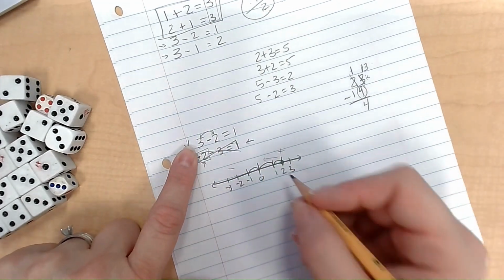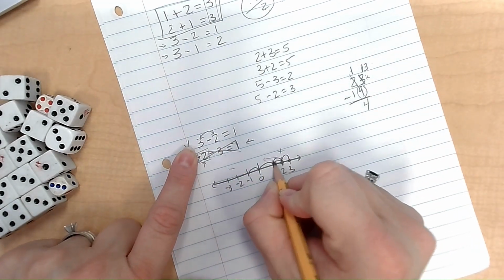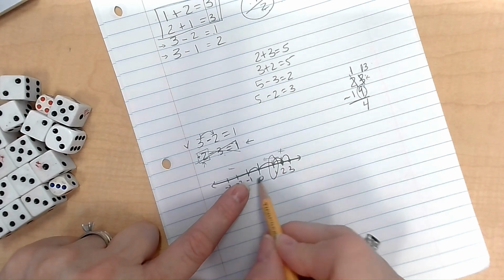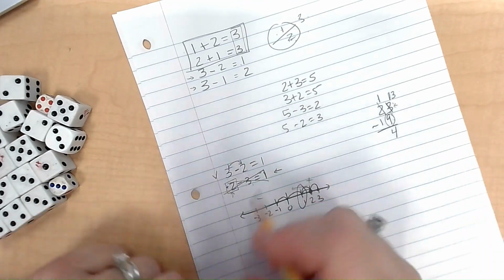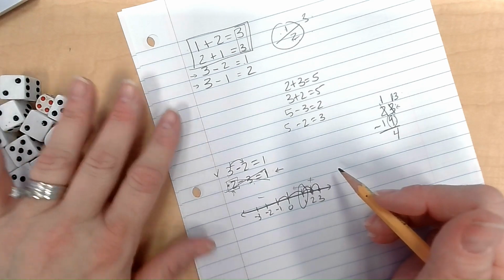Let me show you what 3 minus 2 looks like. 3, 1, 2, I'm here. These are 2 very different numbers, okay? So I cannot switch subtraction. It's not the same, okay?